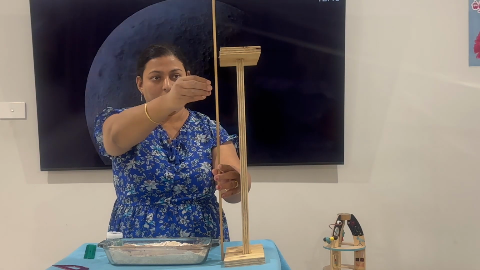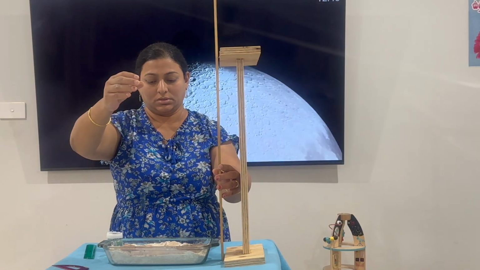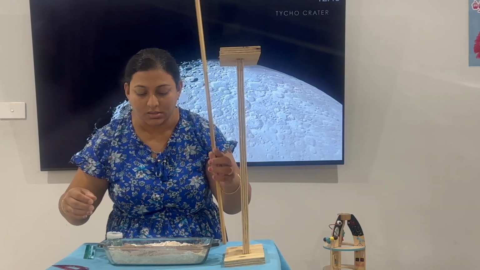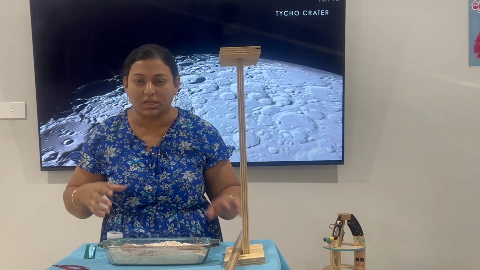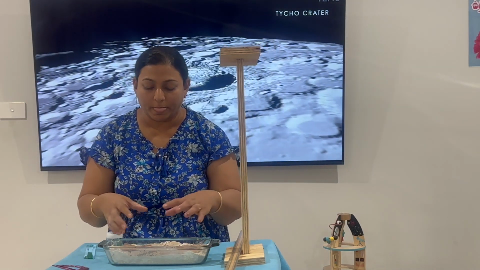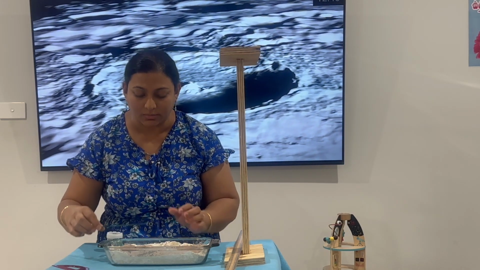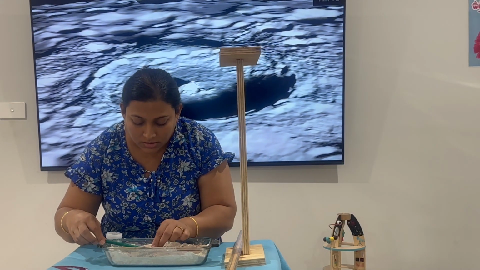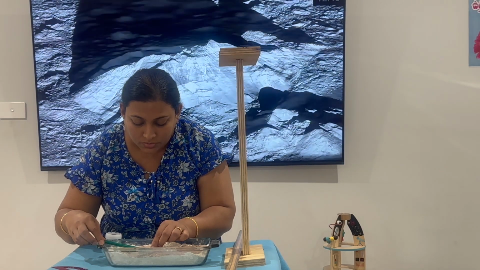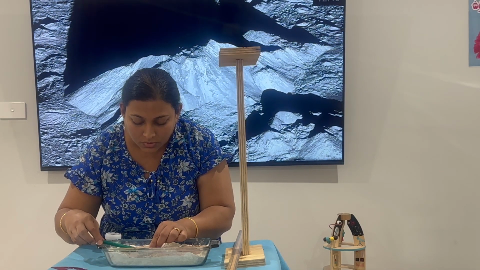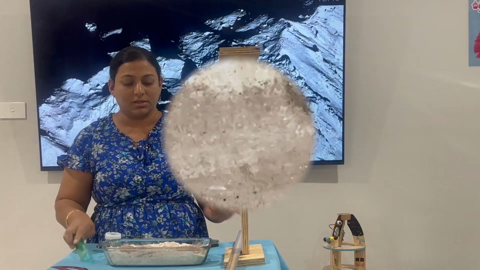As I can see, there are more ejecta rays here. Let's measure the diameter. The diameter for this one has gone up to 2.7 centimeters.